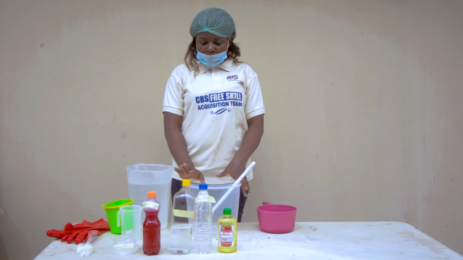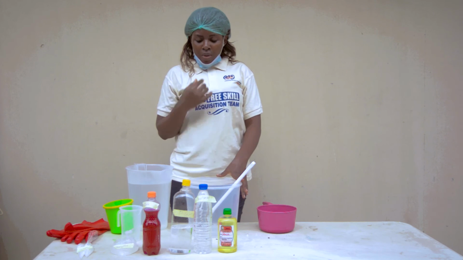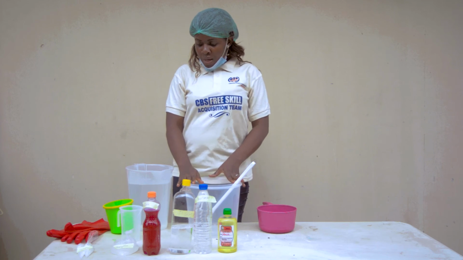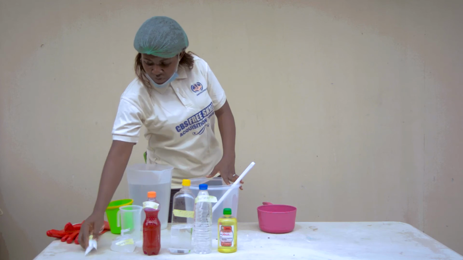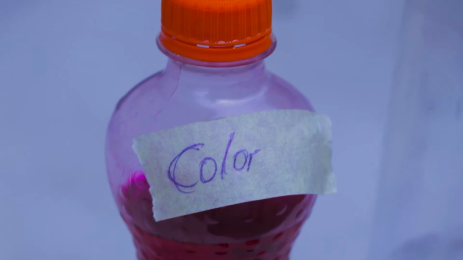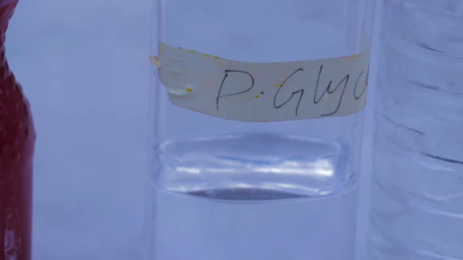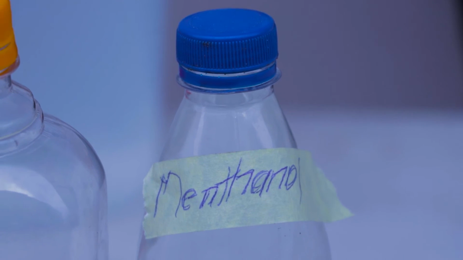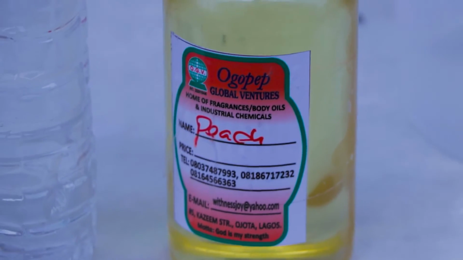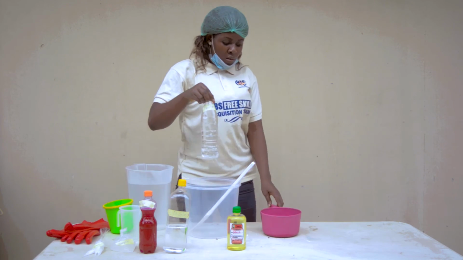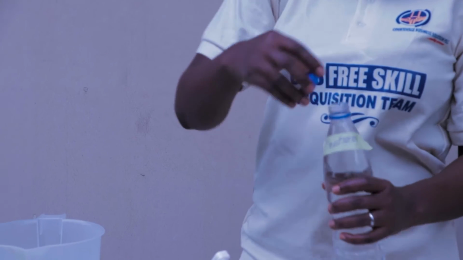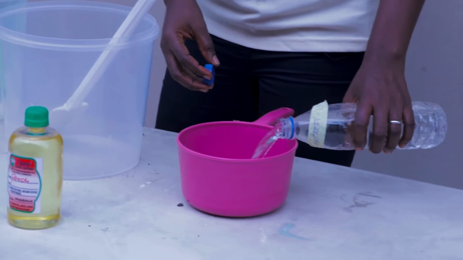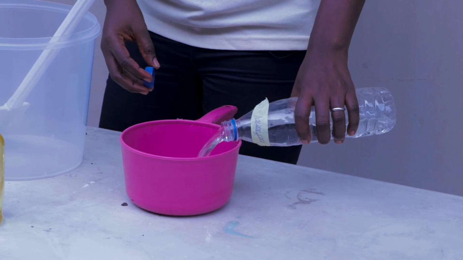So we'll be producing 5 liters of air freshener. Chemicals needed: we have Texapon 200 grams, we have menthol crystal 3 packs, we have our color, we have propylene glycol, we have methanol, and we have our perfume. So to start, we'll pour our methanol, 750 ml, into our bowl.